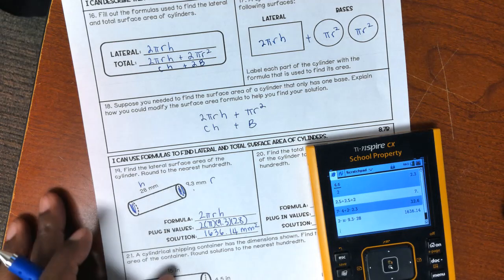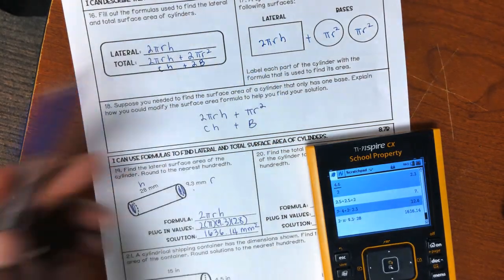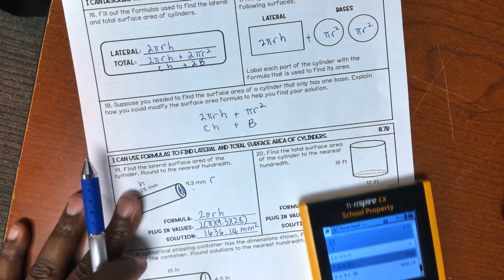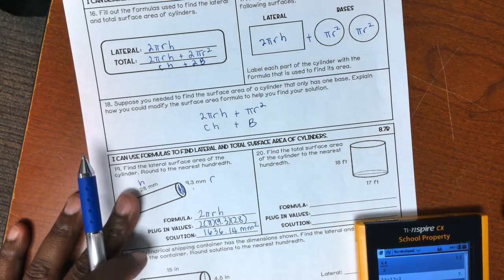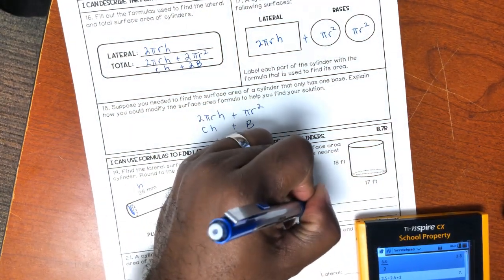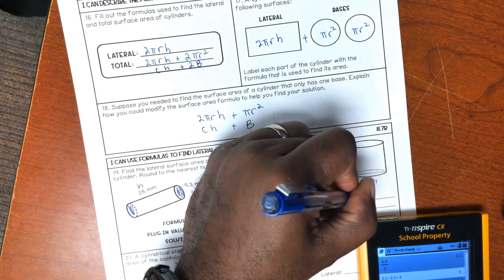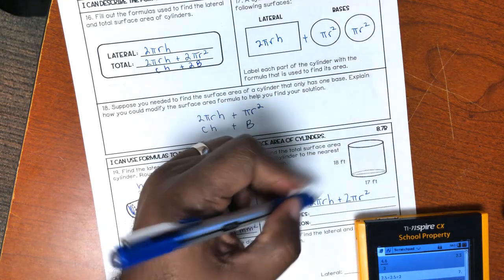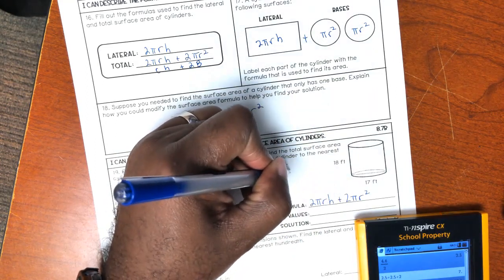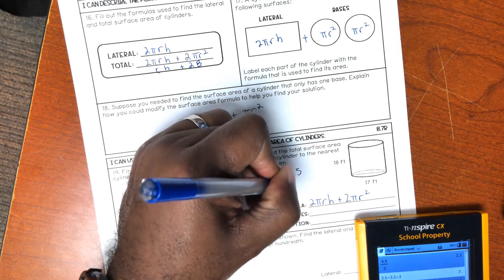And reminder, lateral surface area is just the lateral face like that right there. Okay? On to the next question. They want us to find the total surface area of the cylinder to the nearest hundredth. So remember, our total surface area is 2 pi r h plus 2 pi r squared. And our values are, first we need to find r, which is going to be 8.5 because it's half of 17. And h is equal to 18.